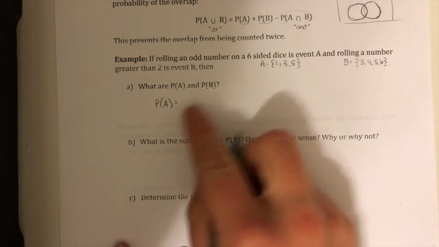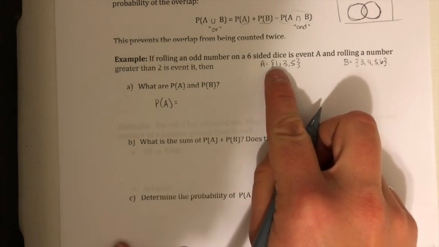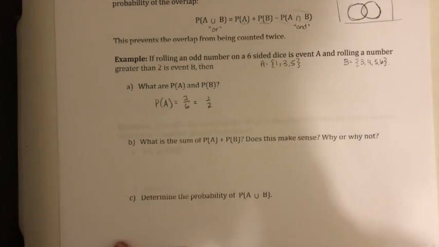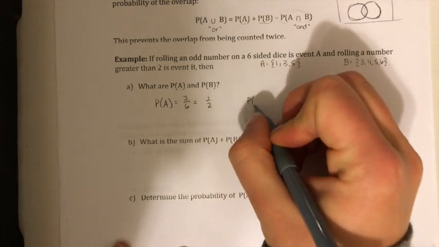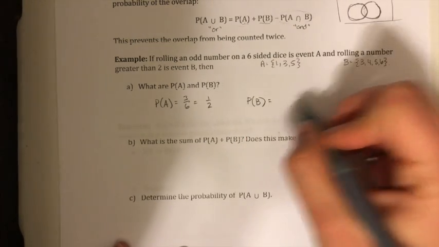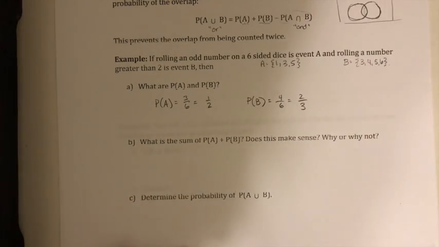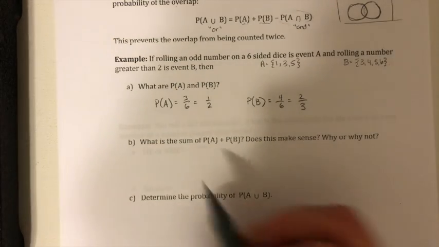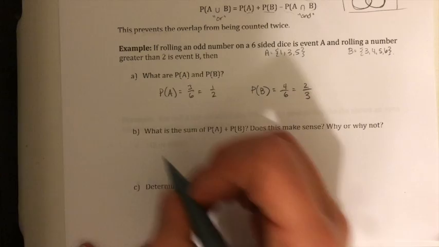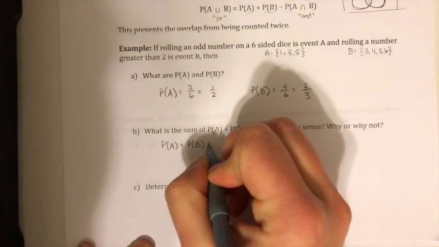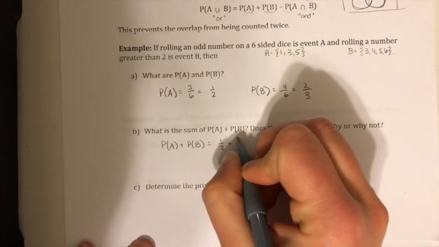Okay, so the probability of A is 3 out of 6, which we could reduce to 1/2. The probability of B is 4 out of 6 possible options, so we could reduce that to 2/3. Okay, so when we look at the sum of P(A) plus P(B), we get 1/2 plus 2/3.